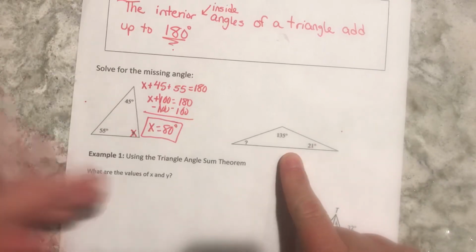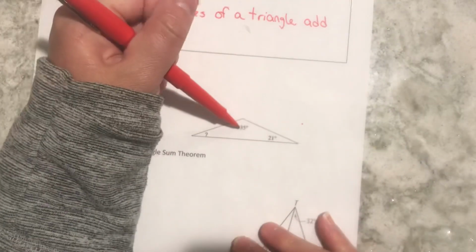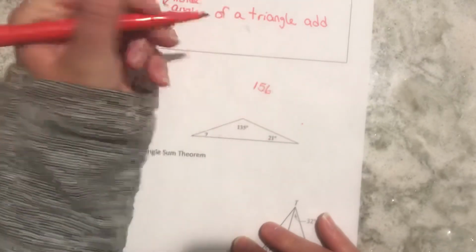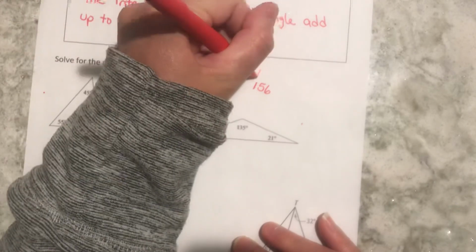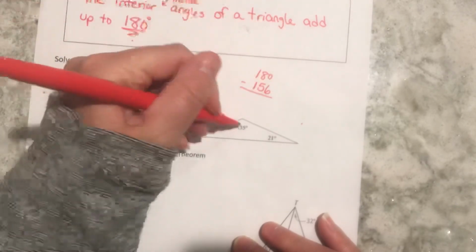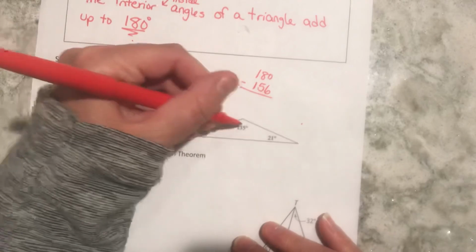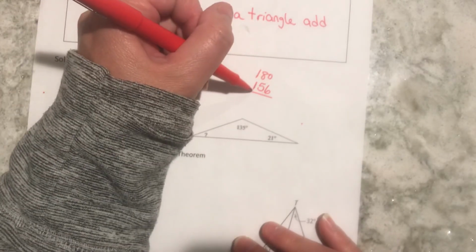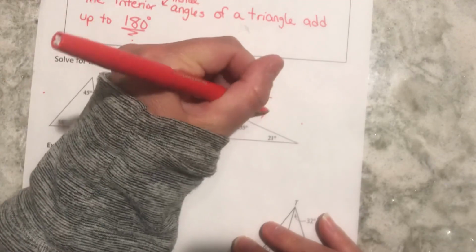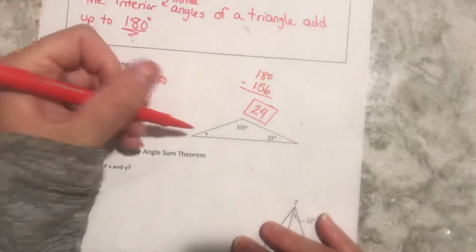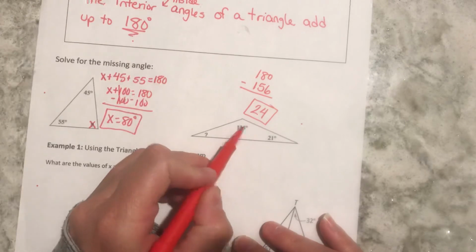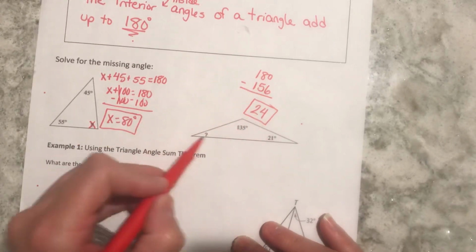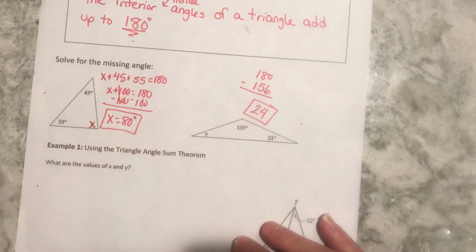So like for this one right here, if you take 135 plus 21, you get 156. But then to find the missing angle, we have to subtract that from 180 because all of these have to add up to 180. So if you take 180 minus the 156, you get 24. So that angle has to be 24. So I added these 2 together. That's how I got the 156. And I'm subtracting from 180 because that's what the total is on the inside here.